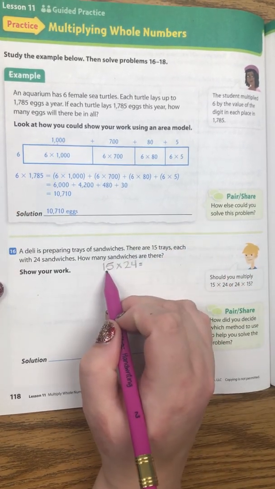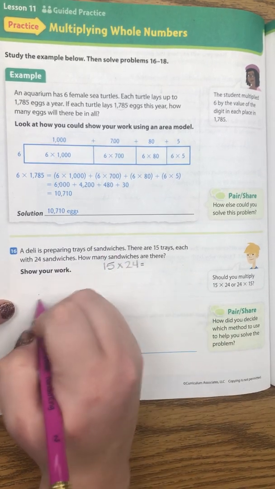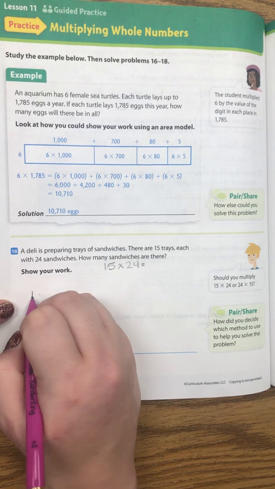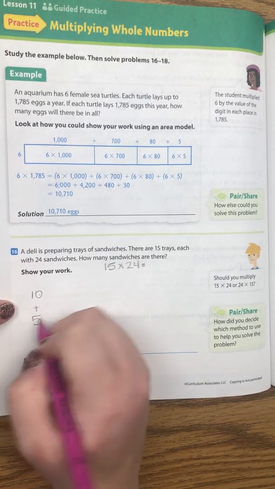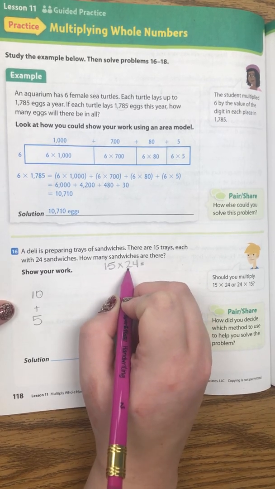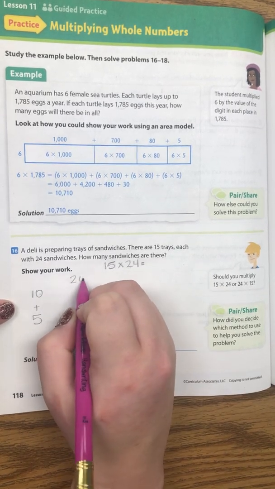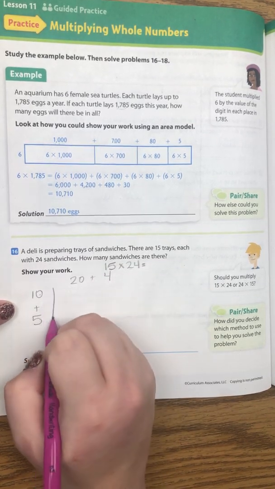I have 2 numbers that I want to break down into expanded form. So I have 15. How do I break it down? It's 10 plus 5. And then I have 24. How do I break that one down? 20 plus 4.